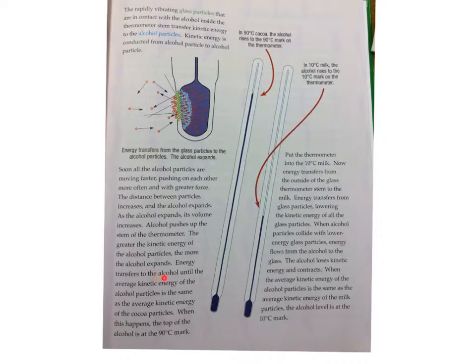Energy transfers to the alcohol until the average kinetic energy of the alcohol particles is the same as the average kinetic energy of the cocoa particles. When this happens, the top of the alcohol is at the 90 degrees Celsius mark. This thermometer shows what it would look like in 90 degrees Celsius cocoa. The alcohol rises to the 90 degrees Celsius mark on the thermometer.